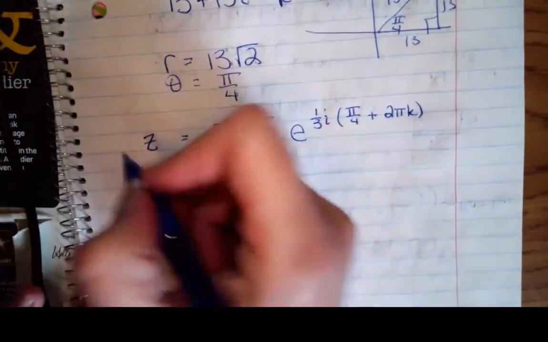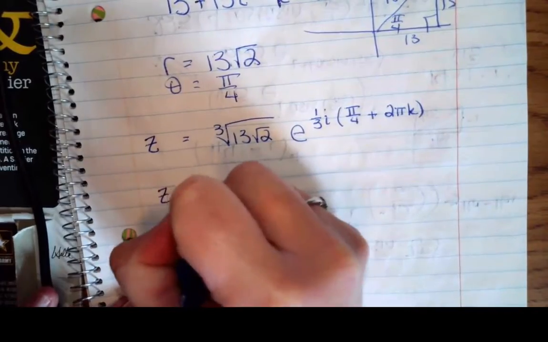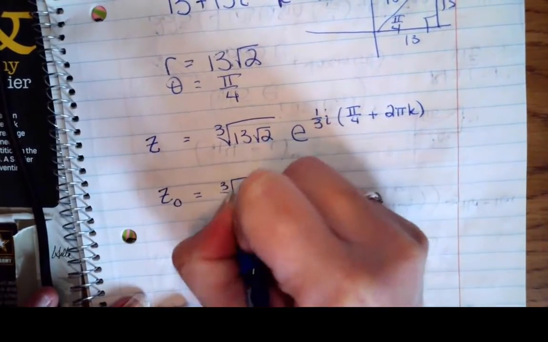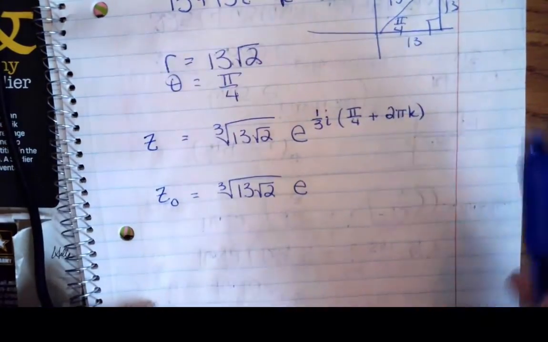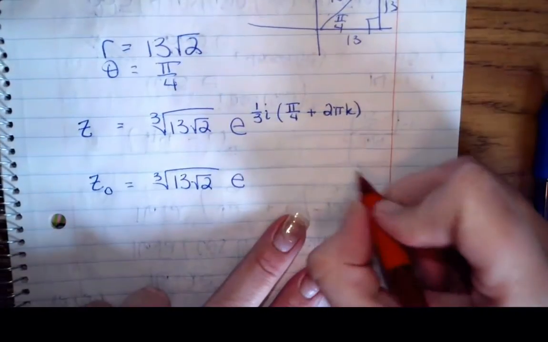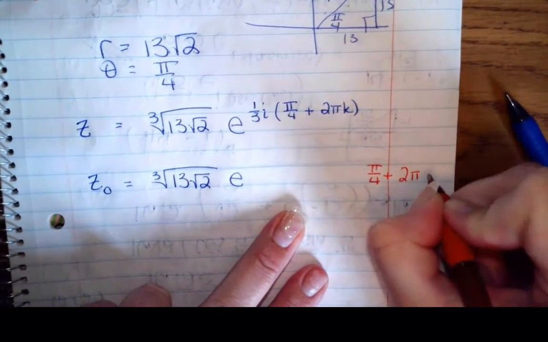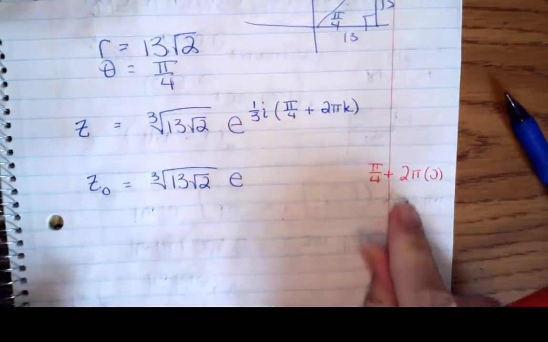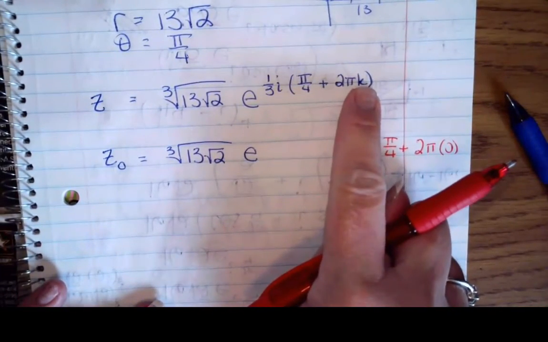Okay. So my first root, z sub 0, is going to be a cubed root of 13 root 2 times e to the, and now I'm going to come over here and do this. I've got pi over 4 plus 2 pi times 0. So pi over 4 plus 2 pi times 0.